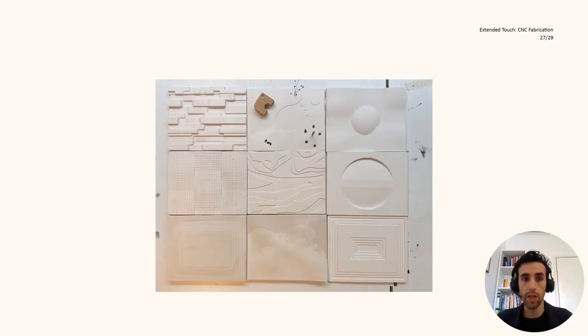With the technical visits complete, I conducted individual tutorials to interrogate each student's conceptual narrative, contextual references, and planned fabrication sequence, ensuring alignment between research questions and material exploration. These tutorials address tool access and deep reliefs, the cost of long finishing passes, and strategies for minimizing waste.